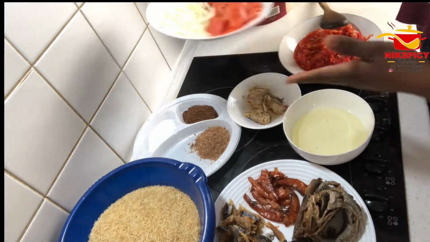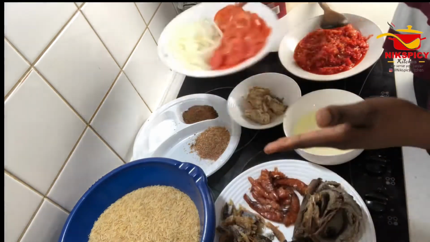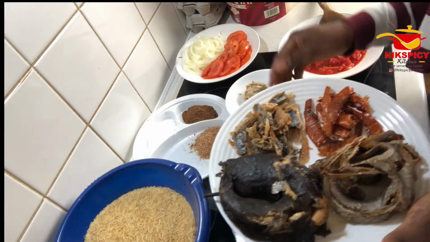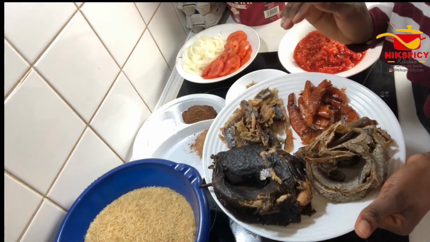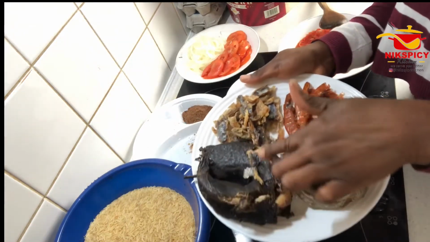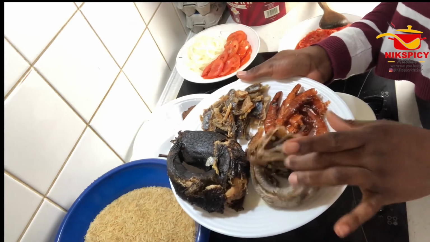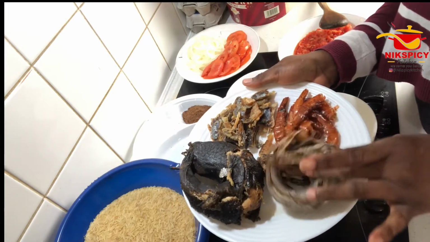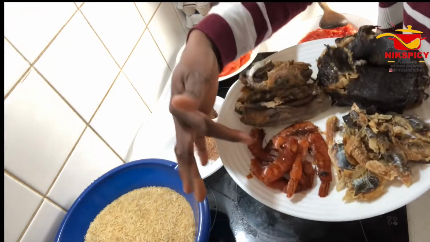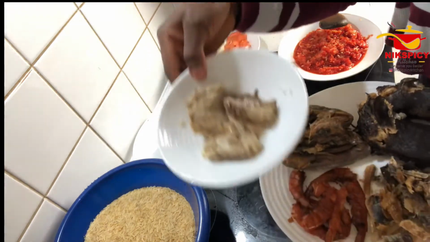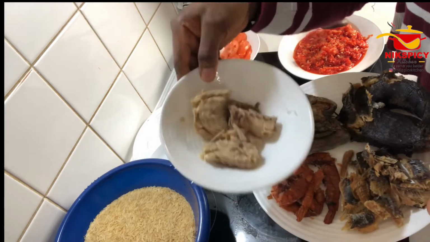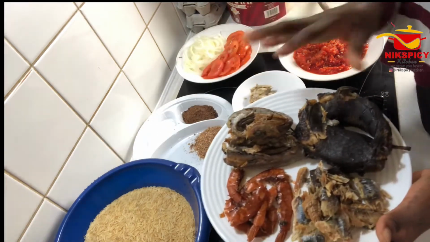So I have my sliced tomato and my sliced onions here as well, and I have my fish. When it has to do with concoction rice, you can use any fish of your choice. I'll be using fish that we used back in those days. This is dry fish, this is roasted fish, which is known as eja, and this is bonga fish, which is known as eja gbigbe, and this is red prawn, and this is mackerel, the one in can, because I couldn't lay my hands on the fresh one, so I had to go for the one in can. So these are the fish I'm going to be using for today.